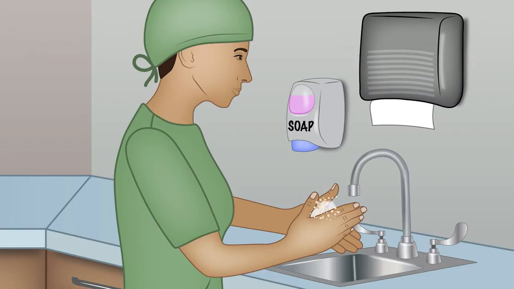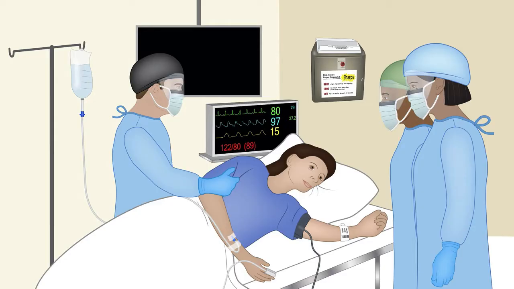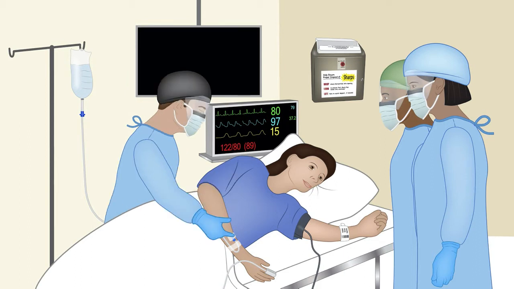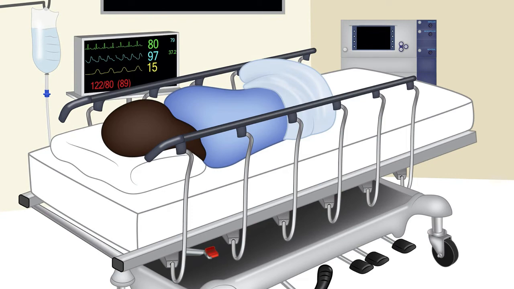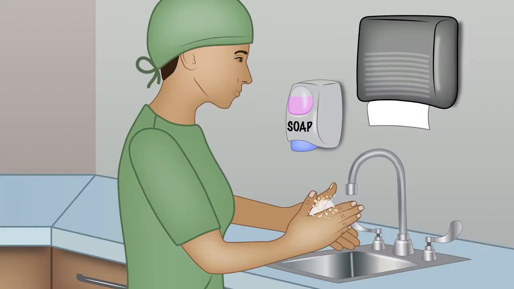You undertake hand hygiene when you enter the endoscopy room and before you go to the patient and do anything, i.e. repositioning the patient, giving IV medication, or even introducing and shaking hands with the patient. And after you finish the procedure, before you go out of the room, it is important to wash your hands.